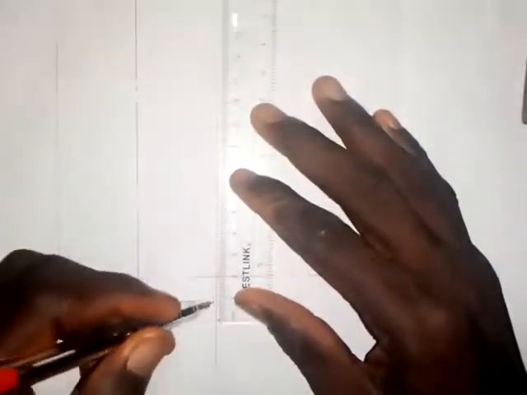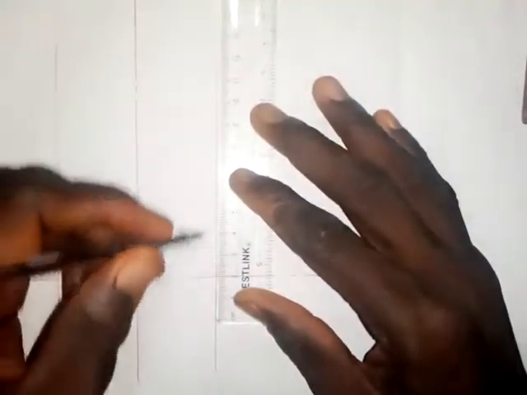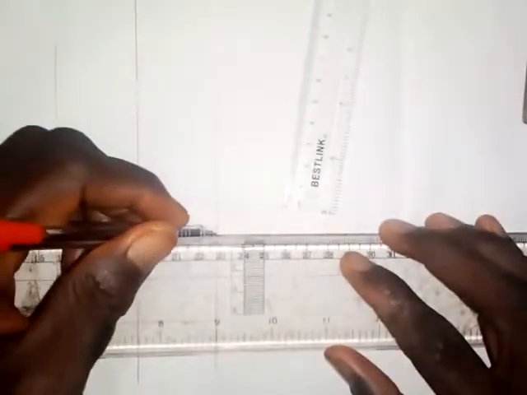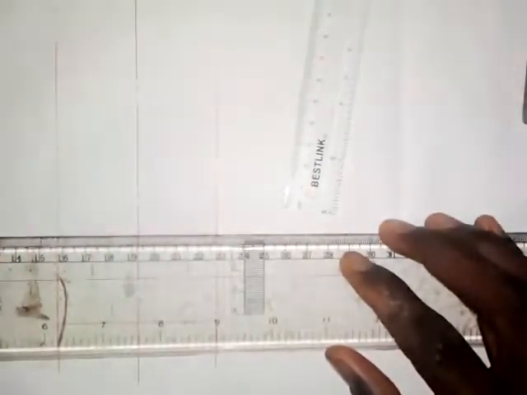So I will take 20 millimeters down, and then I will take 20 millimeters up. Okay, then I will draw the horizontal line. So this is for the plan of the cylinder, though I'm not done with this.